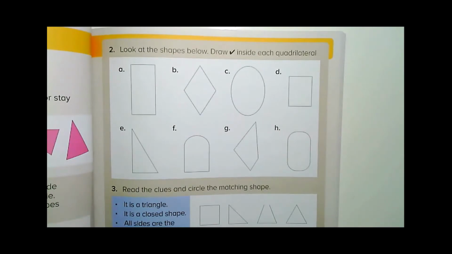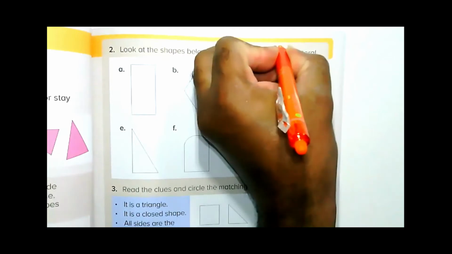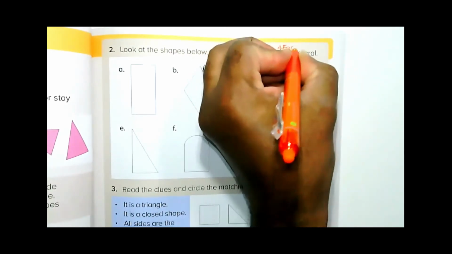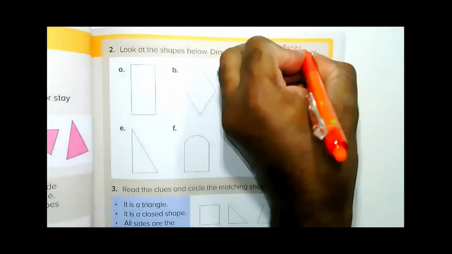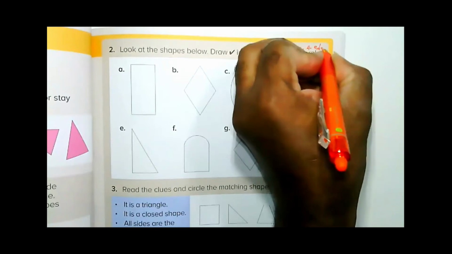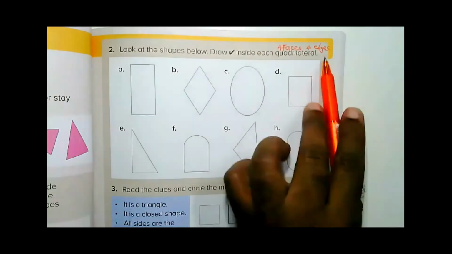Look at the shapes below. Draw a tick inside each quadrilateral. What is the characteristic of a quadrilateral? It has 4 faces and 4 edges.